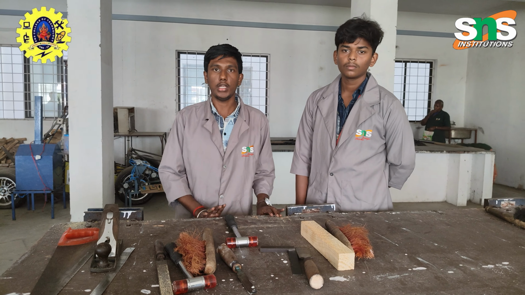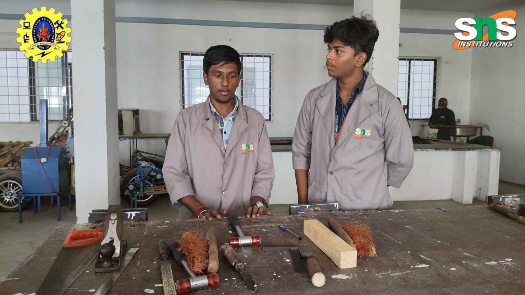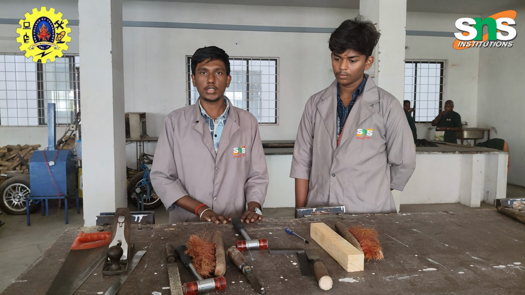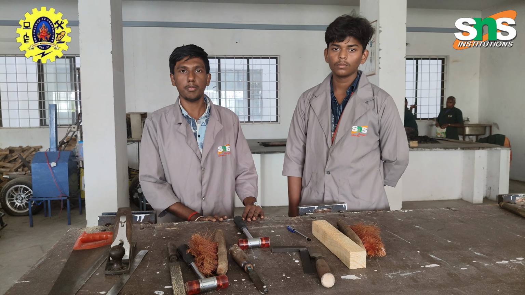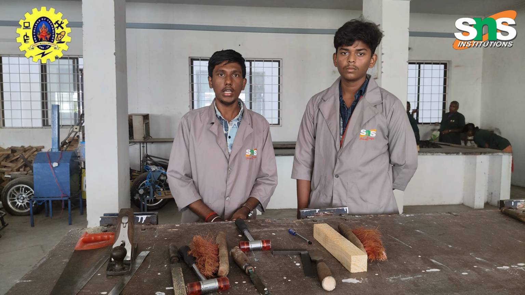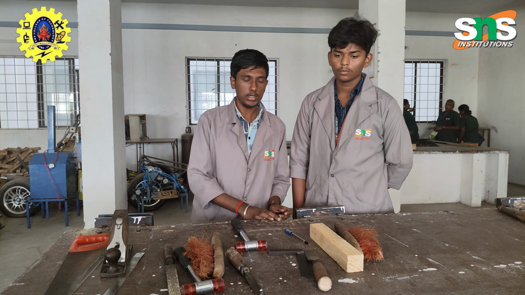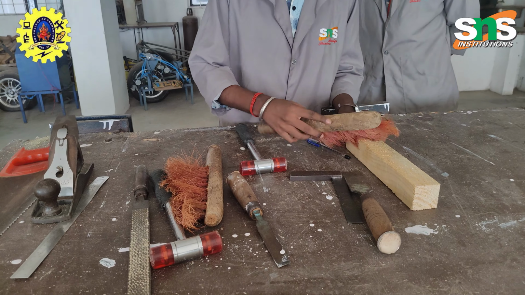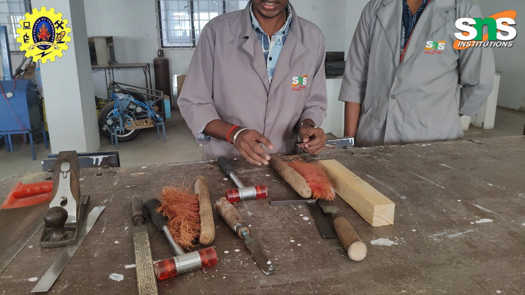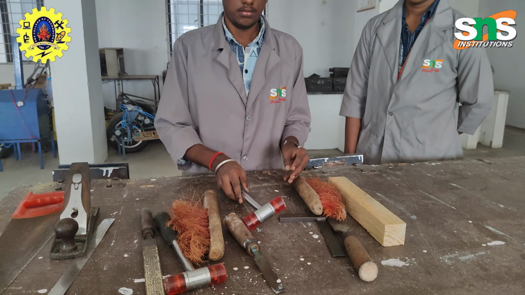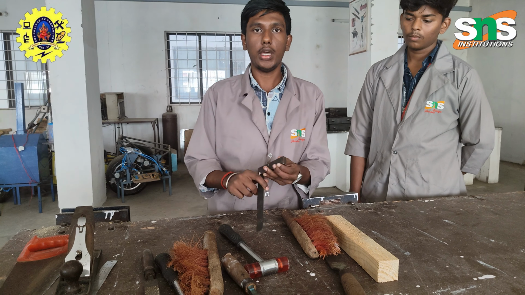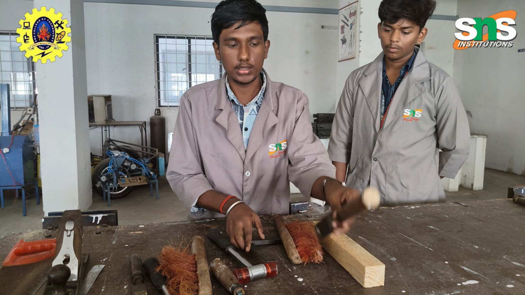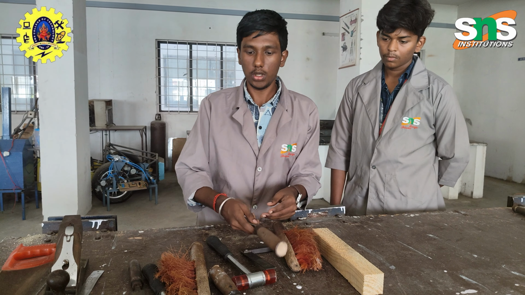Carpentry is one of the major fields we can use in making furniture, joints, etc. It is called a temporary joint because it can be easily replaced. Now I am going to explain the tools we are using in carpentry. This is the wooden brush for cleaning the dust particles. This is a hammer. This is a try-square we are using to make right angles. Chisel to remove the unwanted wood.